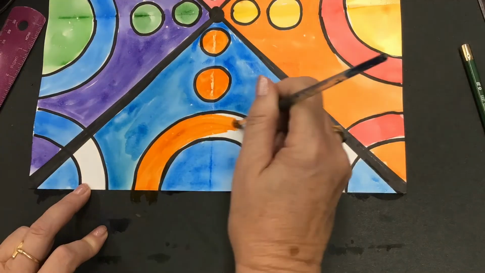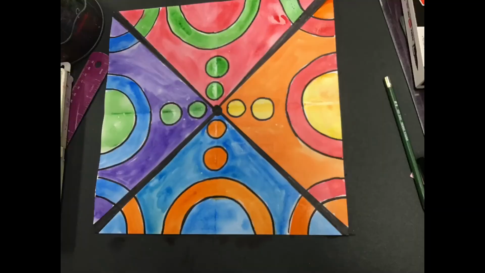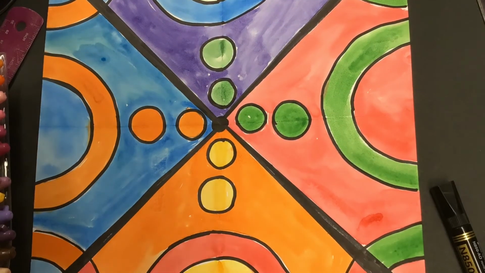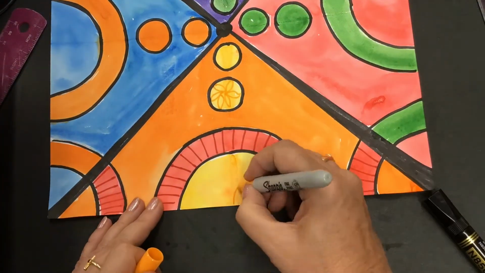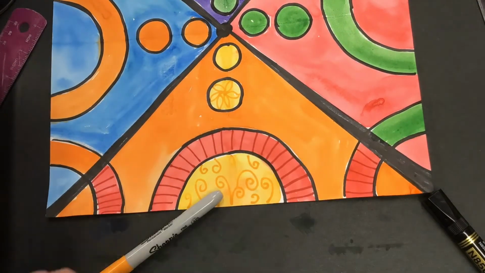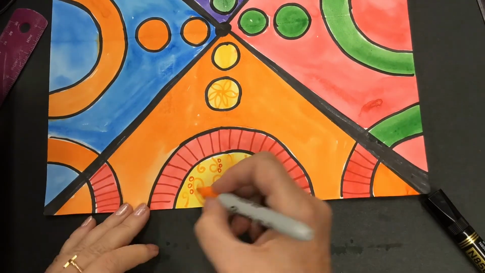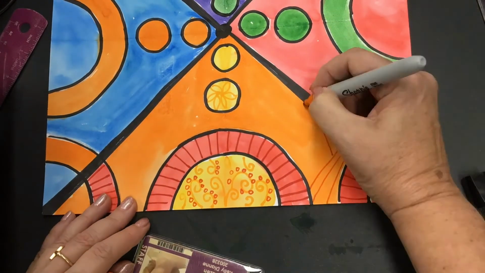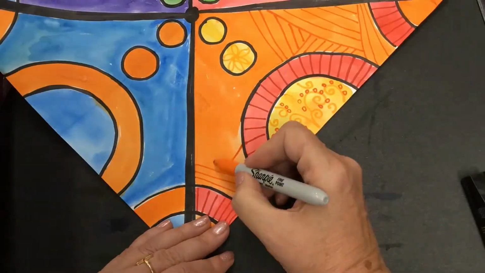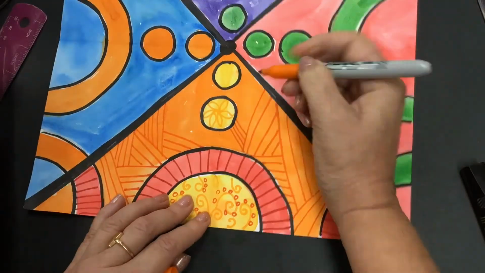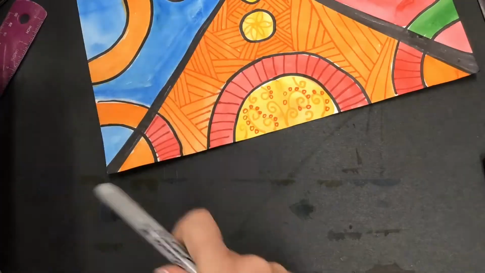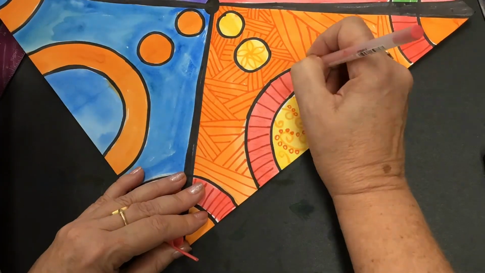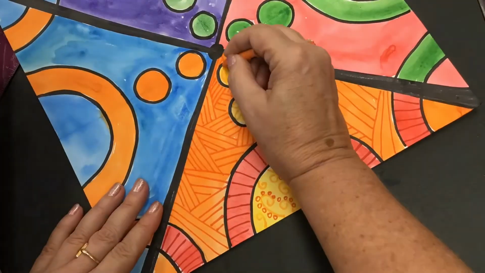Once you've done all of that and you have your picture painted, it looks pretty cool, but there's so much more that we can do to that. Now it's time to get out your favorite markers or gel pens. For this part you could even use chalk pastel or oil pastels, crayons, whatever you happen to have. This is a great project if you love to doodle, because you're going to doodle all kinds of patterns and designs on top of the colors that you've already blocked in.